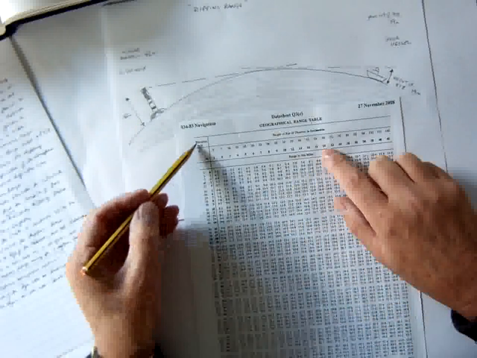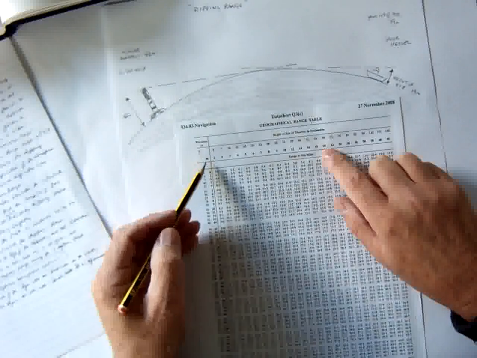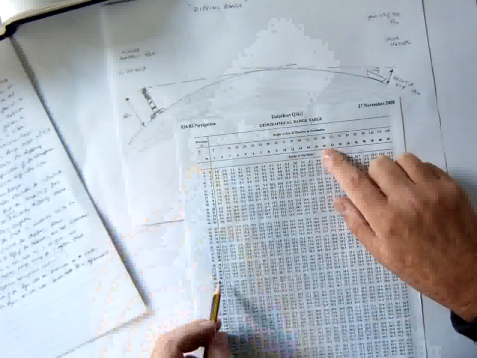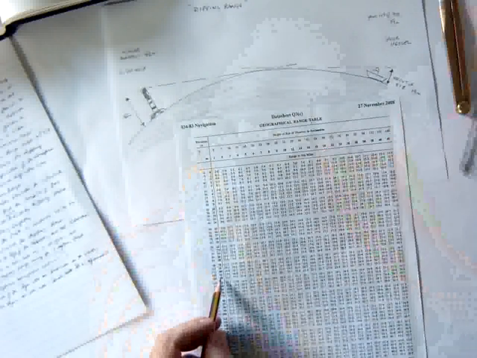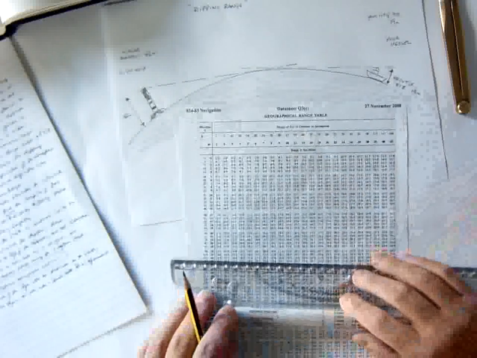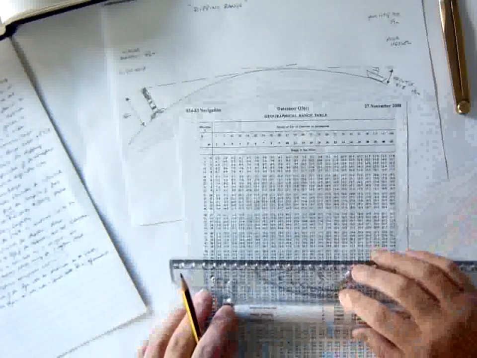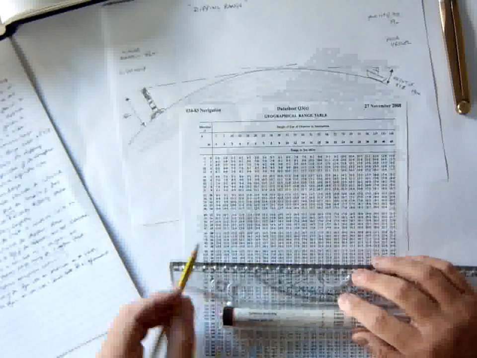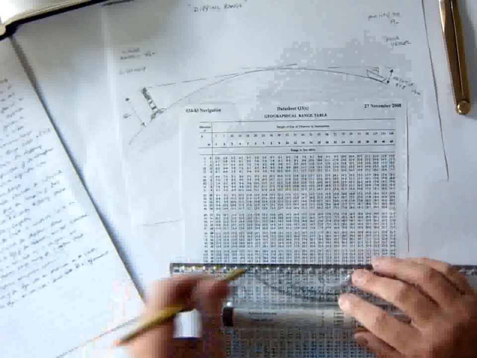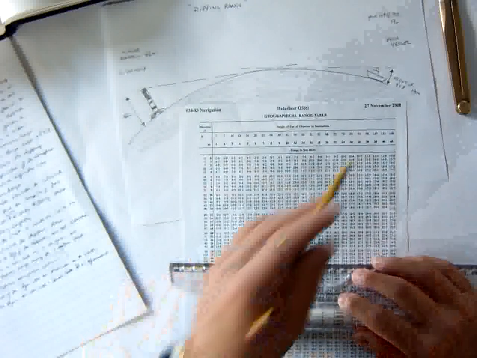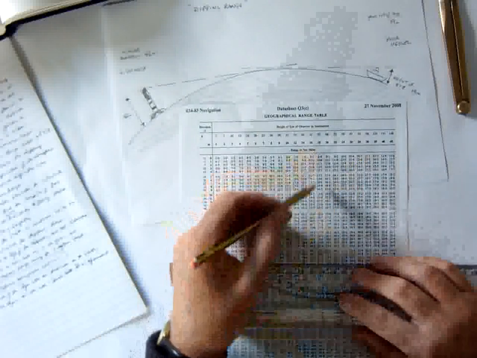So on the left hand side is the elevation of the lighthouse. So again, be careful with metres and feet, and we need to go down here until we can find an elevation of 42 metres. So between 40 and 45 is 42, and our height of eye is between 18 and 20.